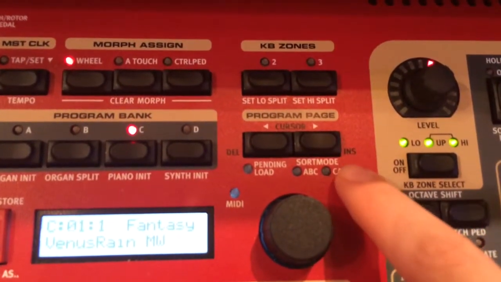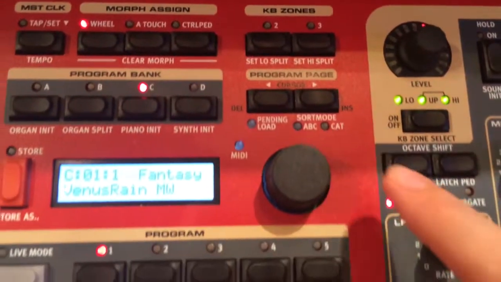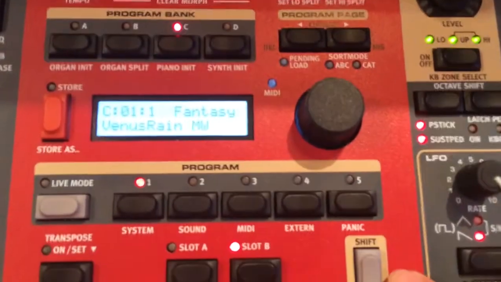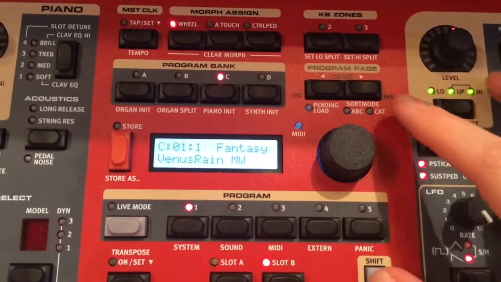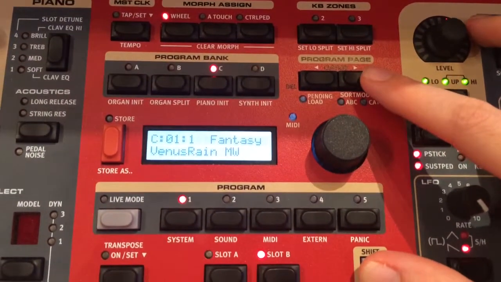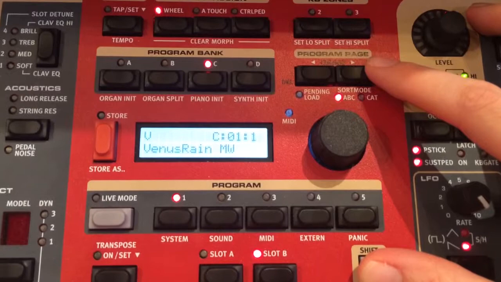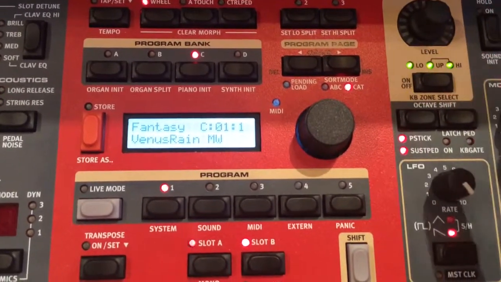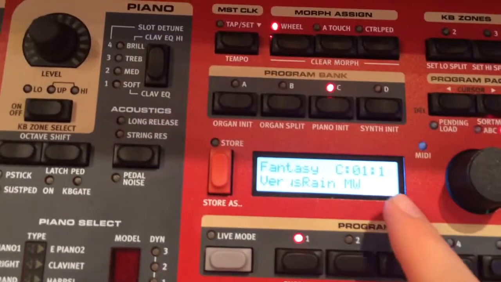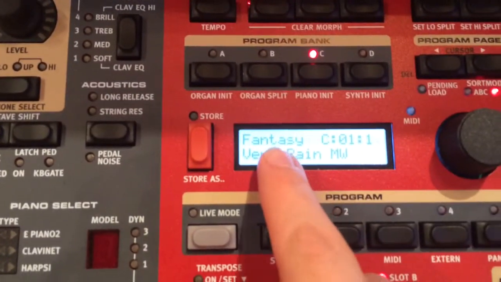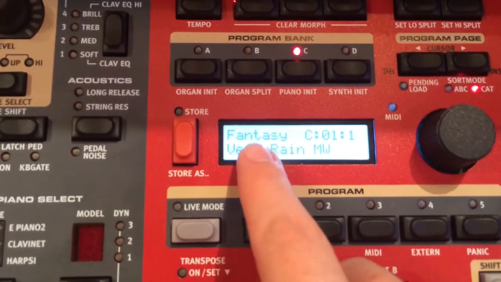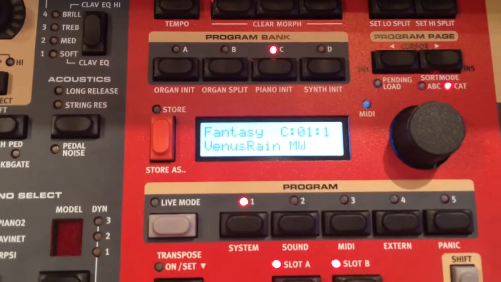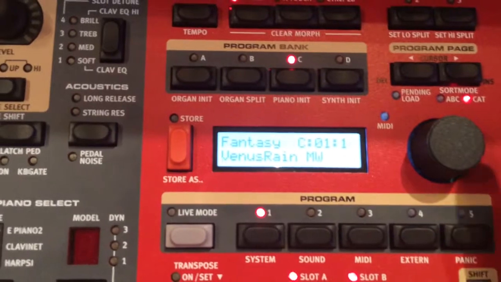So to use the things that are written underneath a button, we use the shift button. So if I want to search in category mode, I'm going to hit shift and this button. ABC comes on first and now category. Okay, so I let go of the shift. So now when I look over here, what comes up automatically is fantasy sounds, so that might be things that you would use maybe if you were doing a musical or something like that.